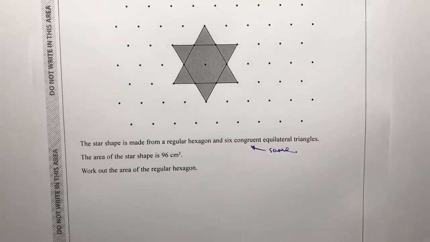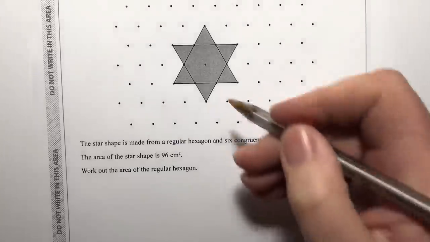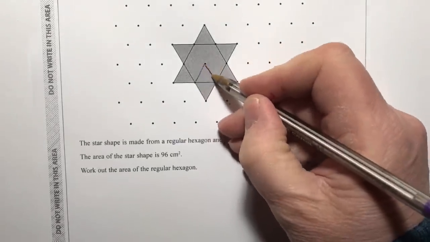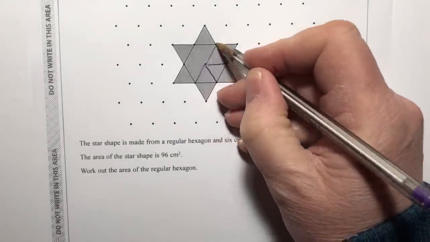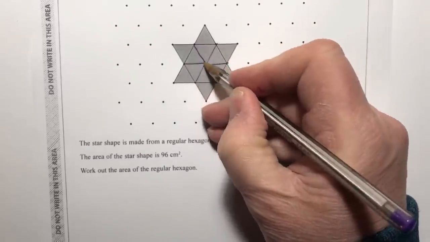Okay, then it says the area of the star shape is 96 centimeters squared. Well, you kind of have to think about why they've given you that information, and that's because what we can do is, if we make all of this whole shape into equilateral triangles, what I've got then is actually 8 in total.